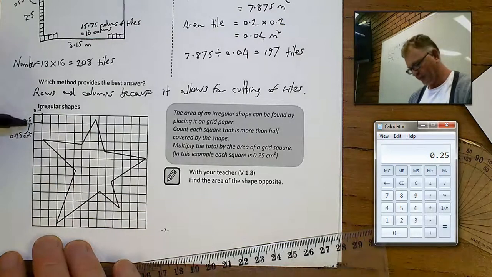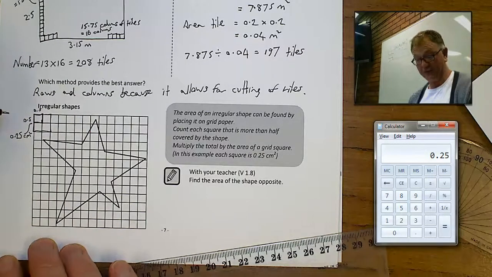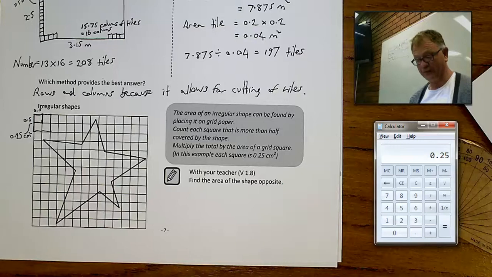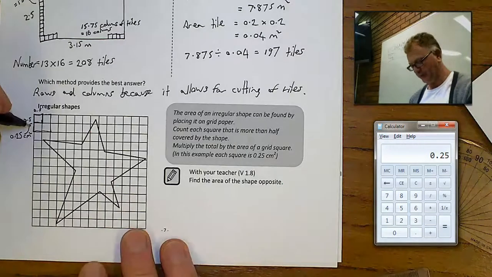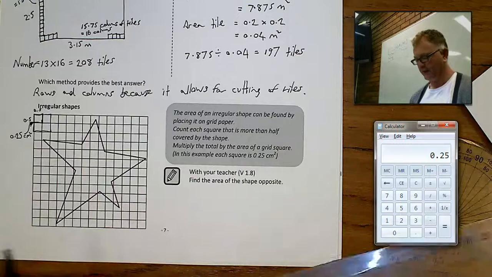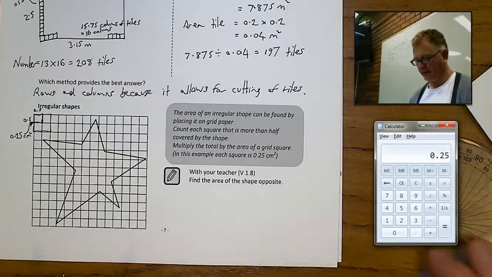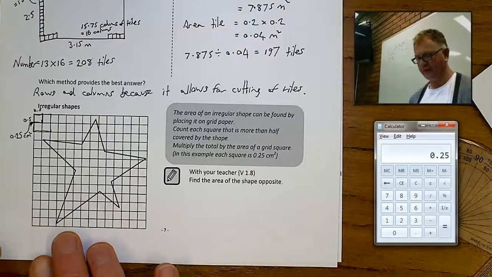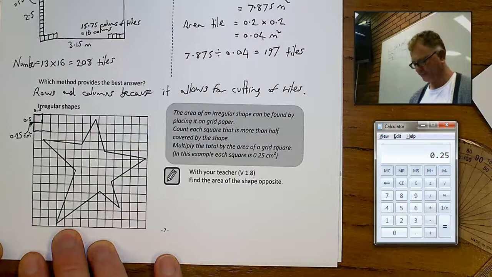0.25 of course is a quarter, and I suppose that makes sense. If you look at 4 of these squares put together, that would measure 1 centimetre by 1 centimetre, 1 square centimetre big. So each little one is 0.25, a quarter of a square centimetre. Now we want to work out the area of the shape, so what we're going to do is count the number of squares that are taken up by the shape.